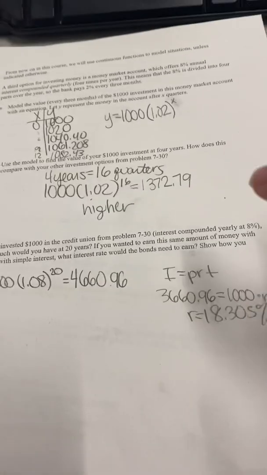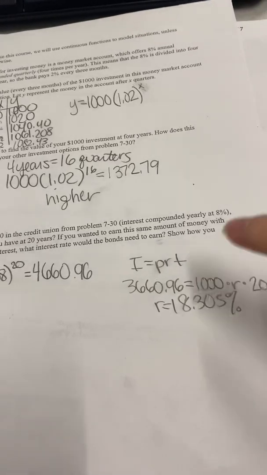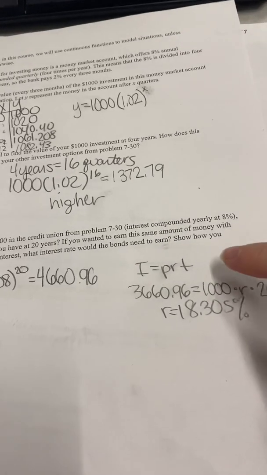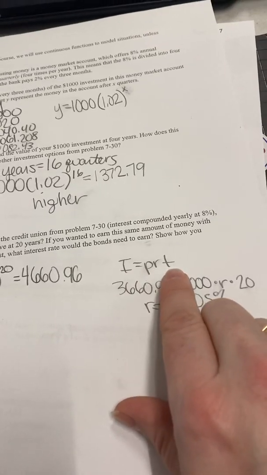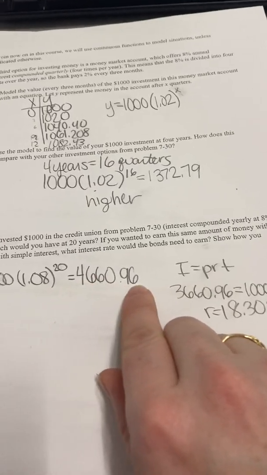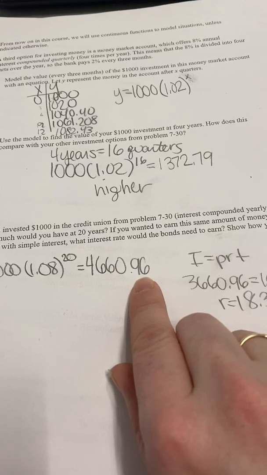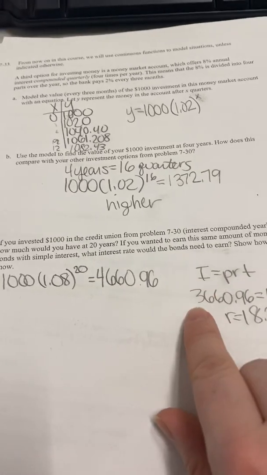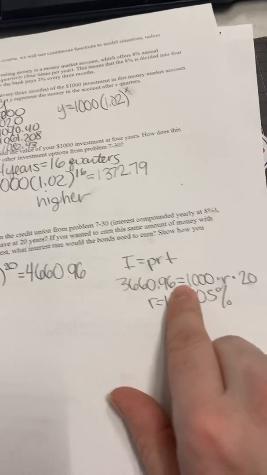$4,660.96. If you wanted to figure out what kind of percent rate that would have to give you in a simple interest, look how you would plug that into the formula. I equals PRT. I is the interest. And so on this, remember how you put 1,000 in to begin with? That means that's not counting towards the interest. That was your principal. So your interest is $3,660.96.